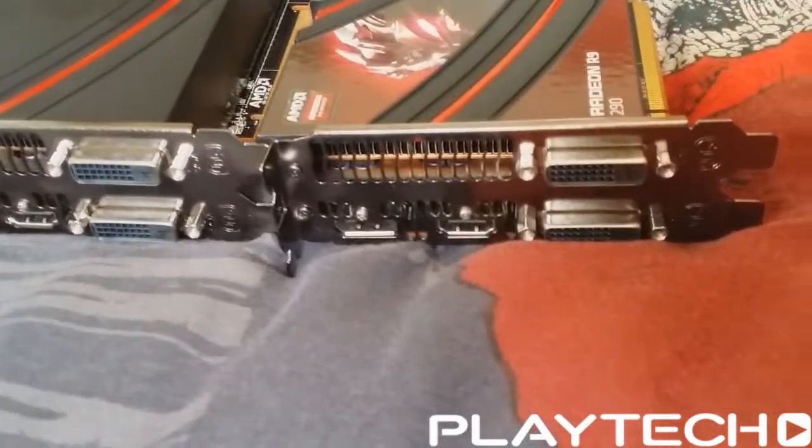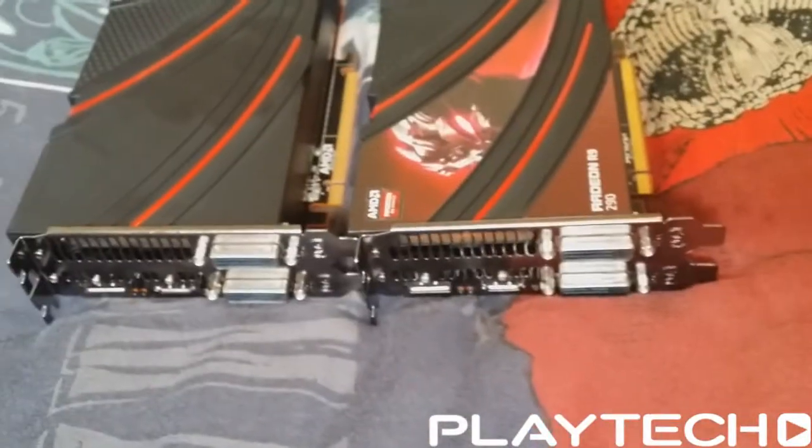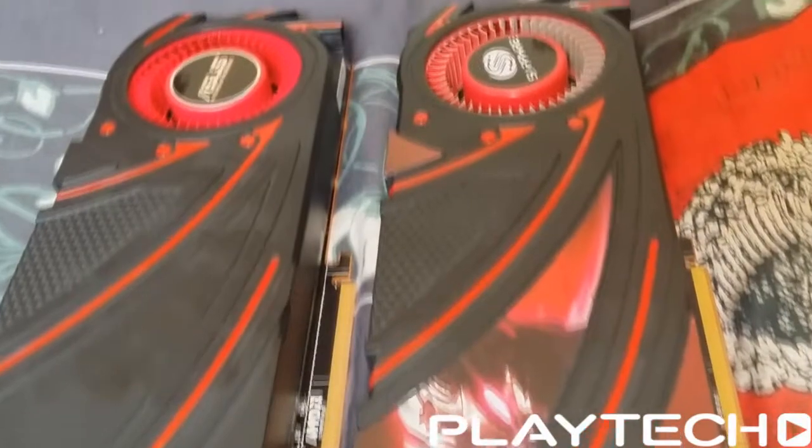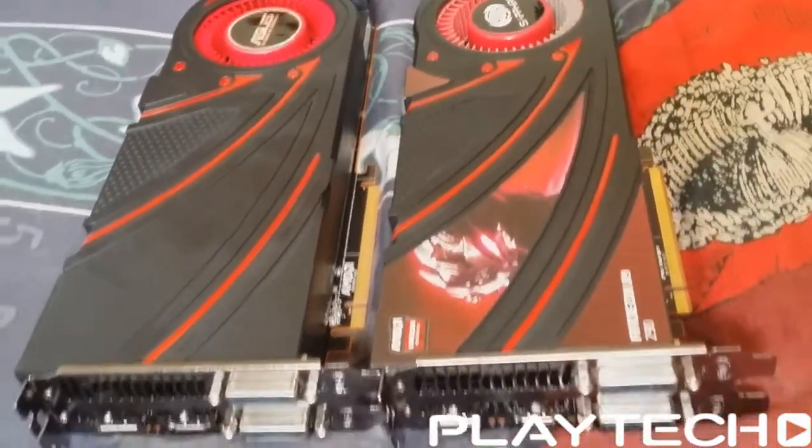So, yeah, they say about 10 to 15% performance increase in the 290X, but I don't know. The 290s are pretty powerful cards, so we'll just have to see. These do run the same cooler as well, the reference cooler. The styling might look a little bit different. That's because it's a Sapphire reference 290 against an Asus reference 290X. So that's the only difference there. There's not really that much difference between these two cards, so we'll get straight into the benchmarks then.